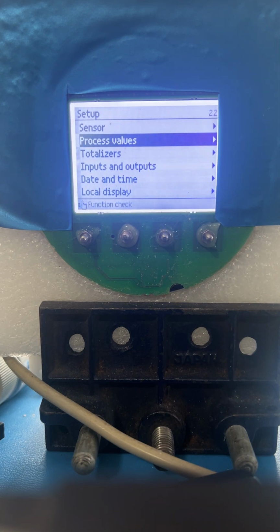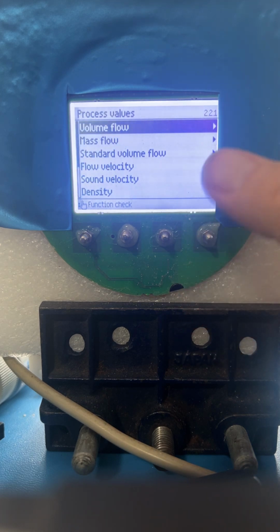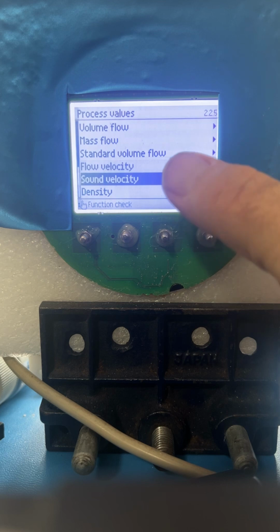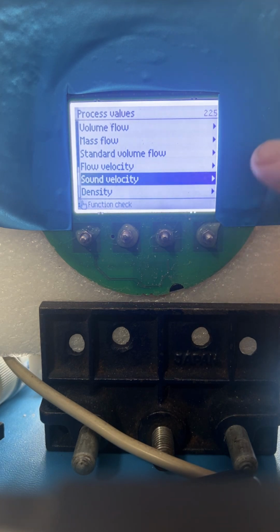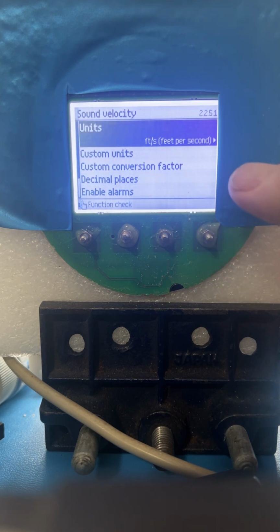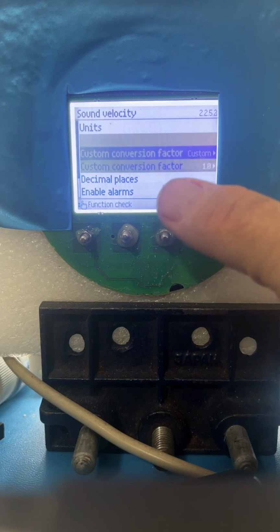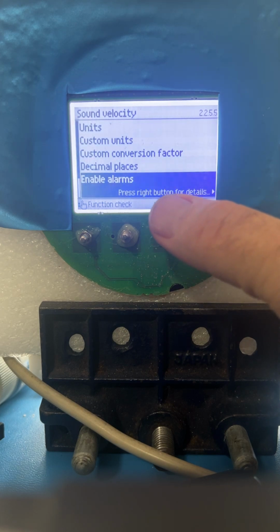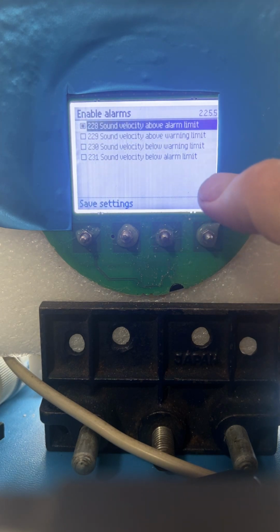Then I went to set up process values, and I found sound velocity. Again, you could use liquid end instead. And I set the alarms to sound velocity above a certain limit.